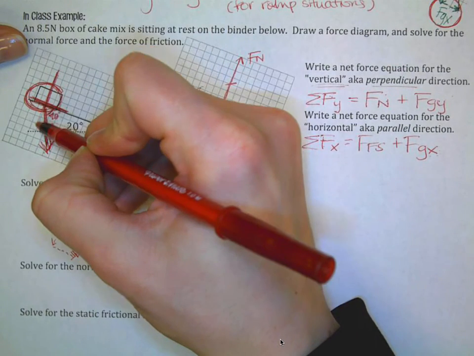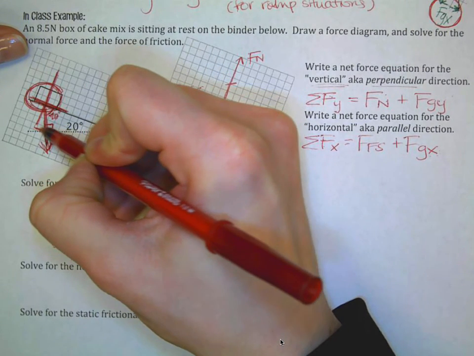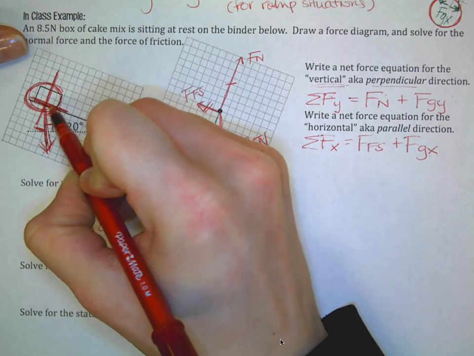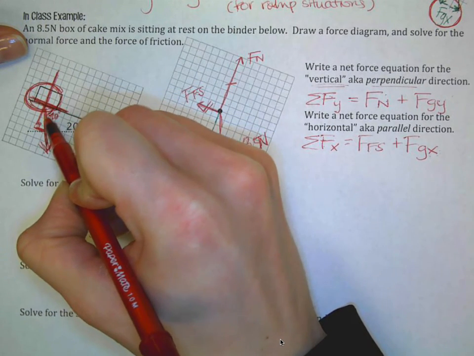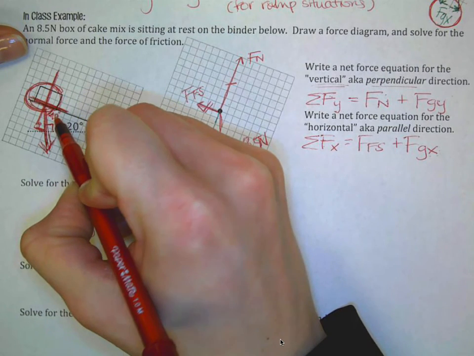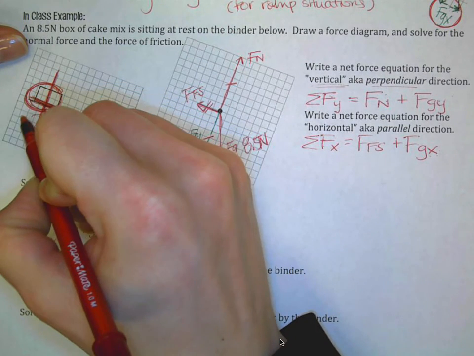Additionally, if I were to draw another triangle like our component triangle we have, since this line is parallel to our ramp, this would have to be 90 degrees, this would have to be a complementary angle, so therefore this would have to be 20 degrees.